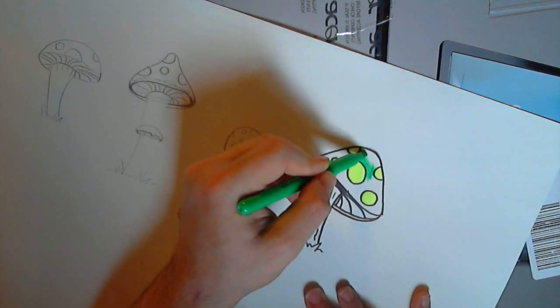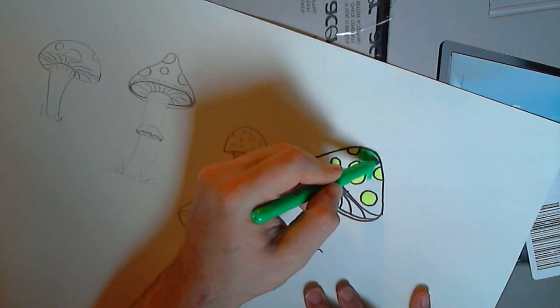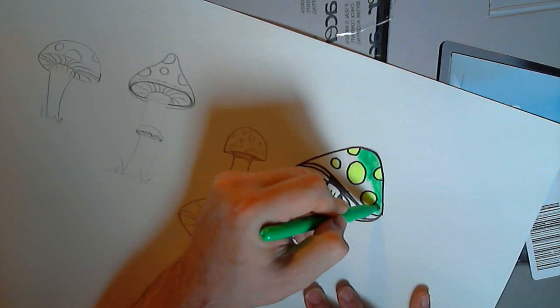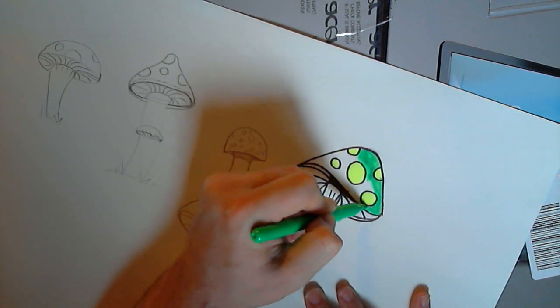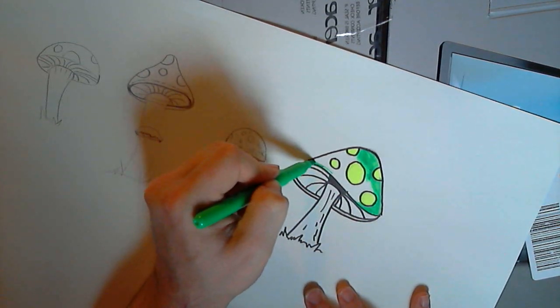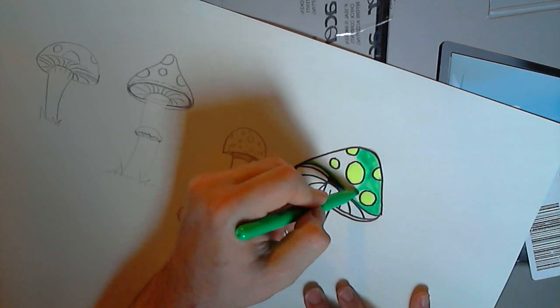How much time do I have left? I have a little bit of time left. I think I can finish coloring this in the time I have left, so that's cool. Oops, I'm trying to go fast, so I went outside the lines there, but that's alright. I'm not going for perfection here. There we go.